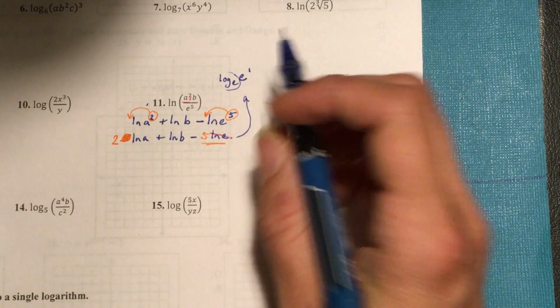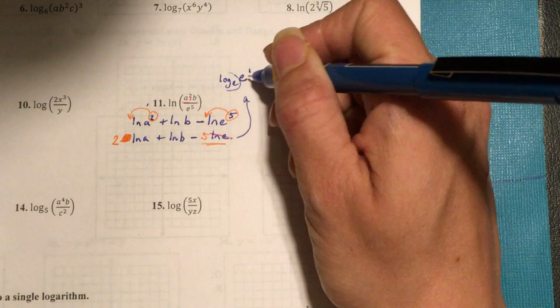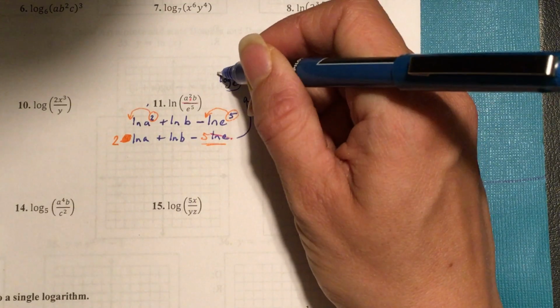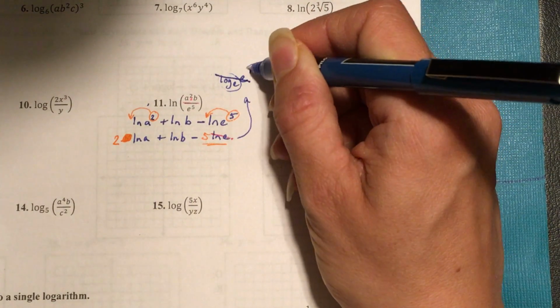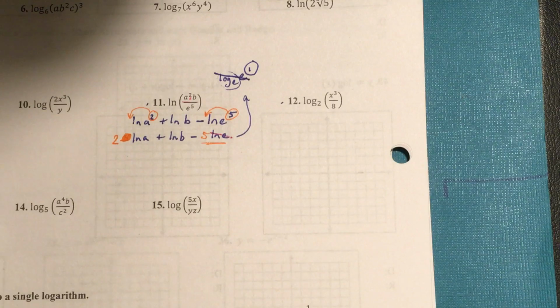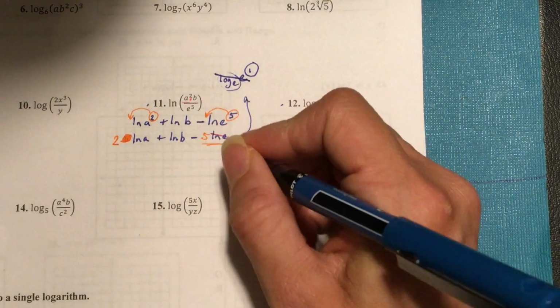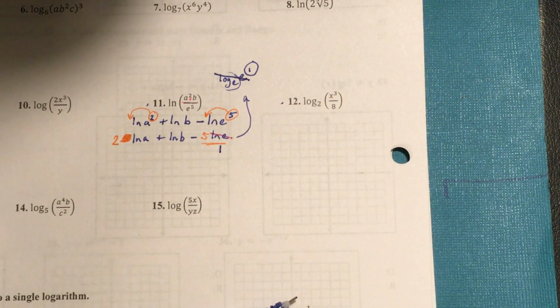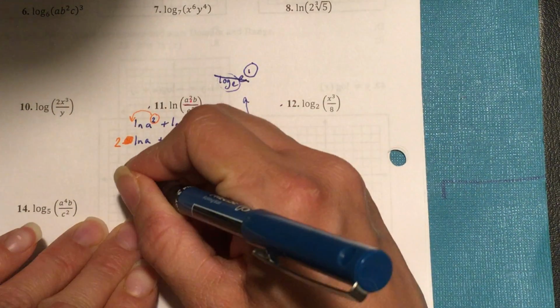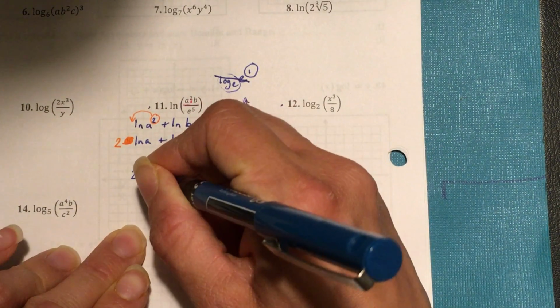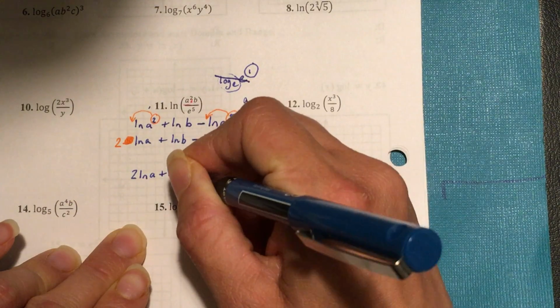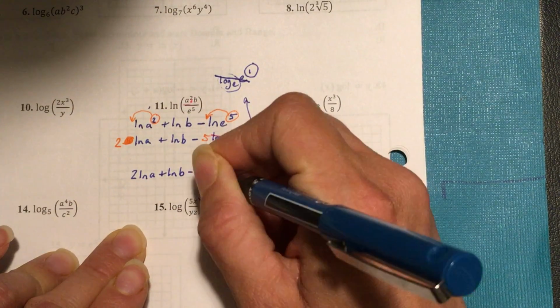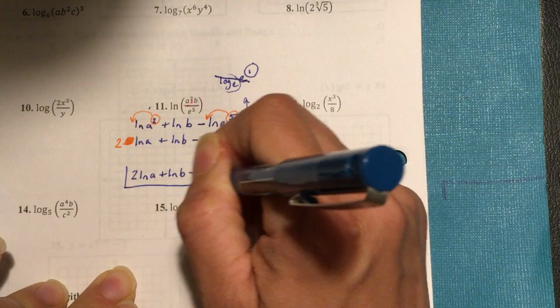E is e to the first. So when you have the same base in the log as the base in the answer part, those cancel each other out, and you're left with just the power. So this is actually equal to 1, which gives me -5 times 1, or just -5. So 2 natural log of a plus natural log of b minus just plain old 5.